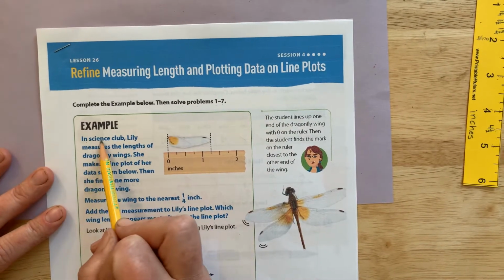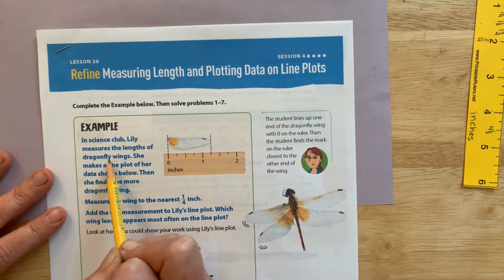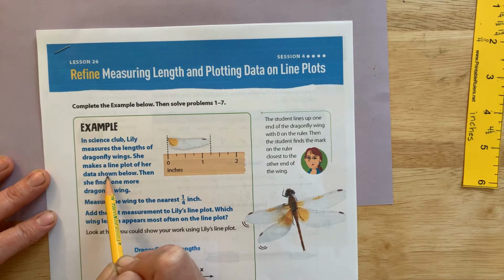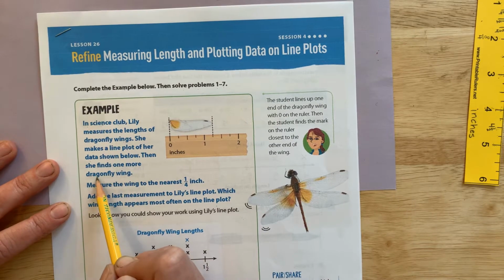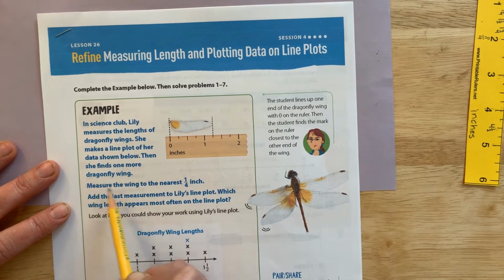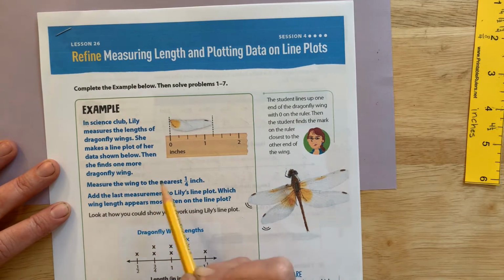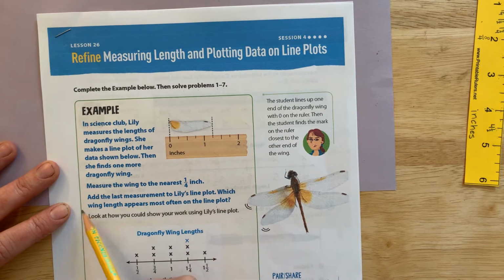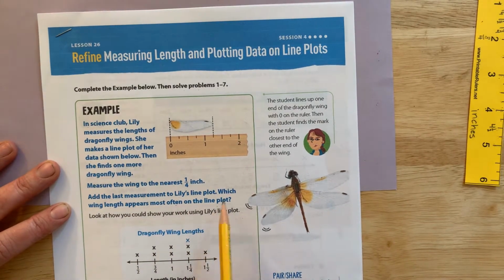Example. In Science Club, Lily measures the length of dragonfly wings. She makes a line plot of her data shown below. Then she finds one more dragonfly wing. Measure the wing to the nearest 1/4 inch. Add the last measurement to Lily's line plot. Which wing length appears most often in the line plot?